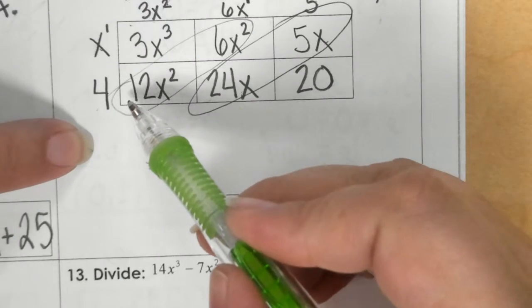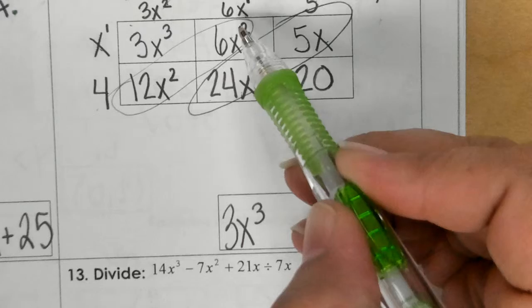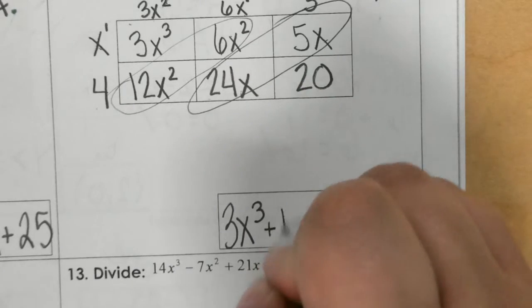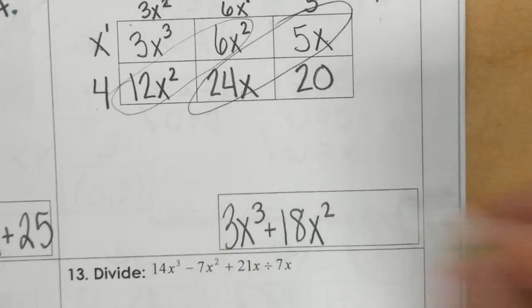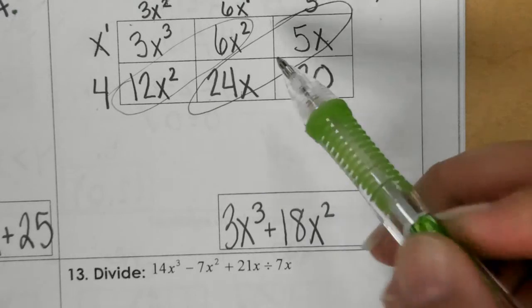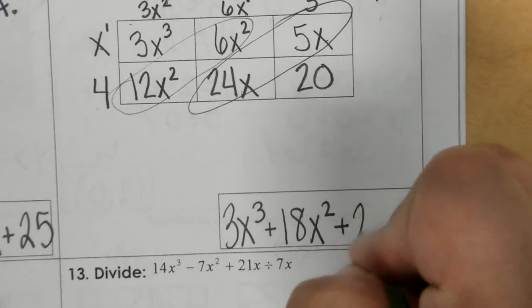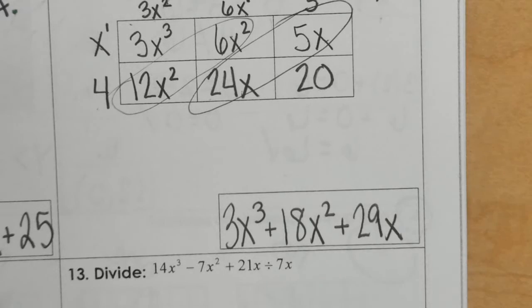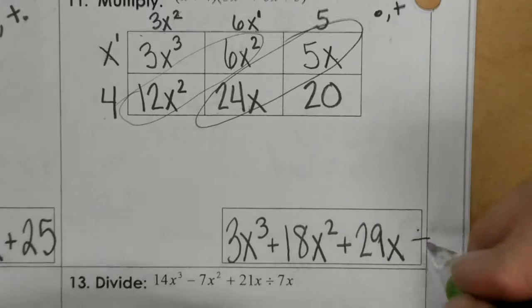Then, I need to combine these. So 12 plus 6 is 18x squared. And then 24 plus 5x would be 29x. And then lastly, 20, can't combine with anything, so I just bring it down.